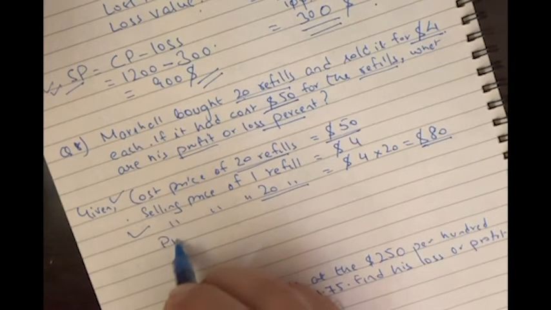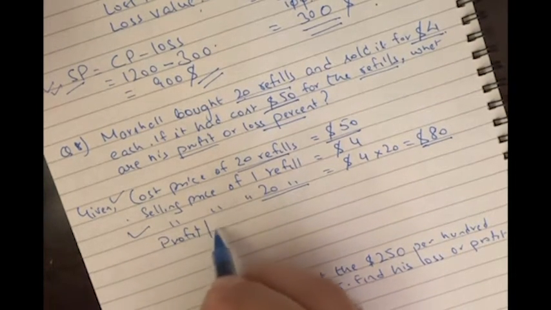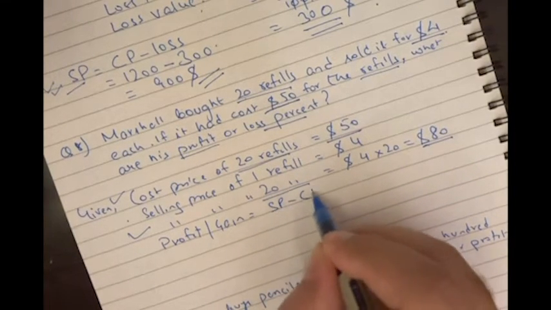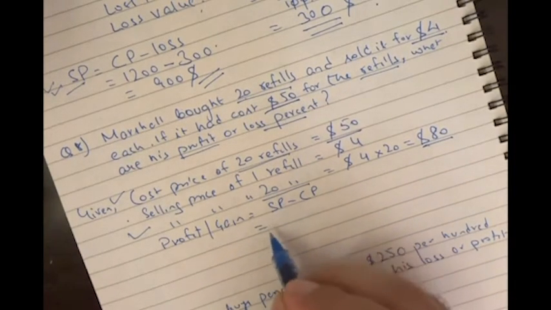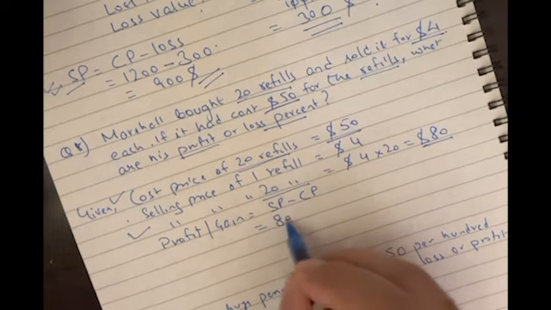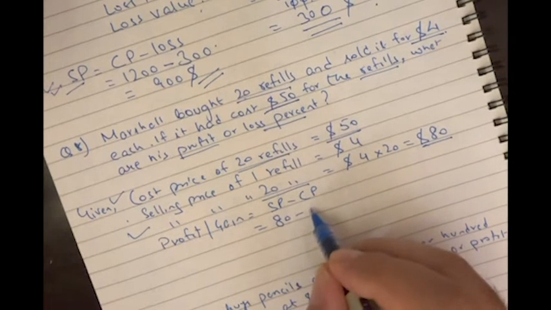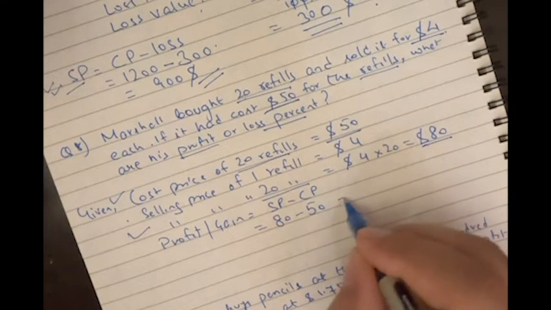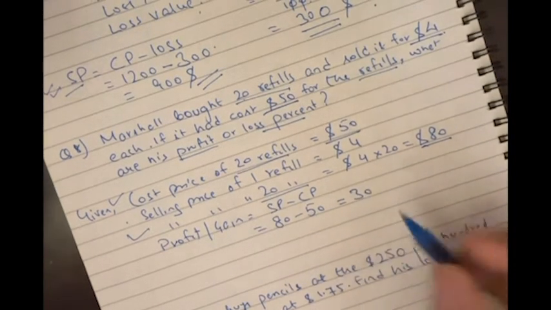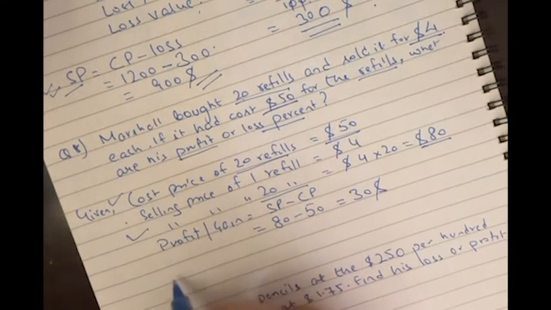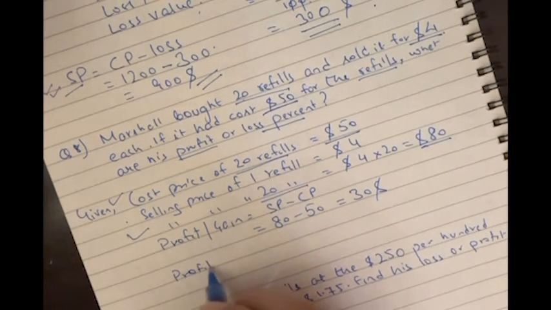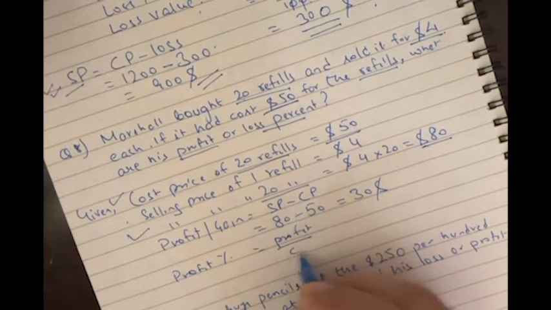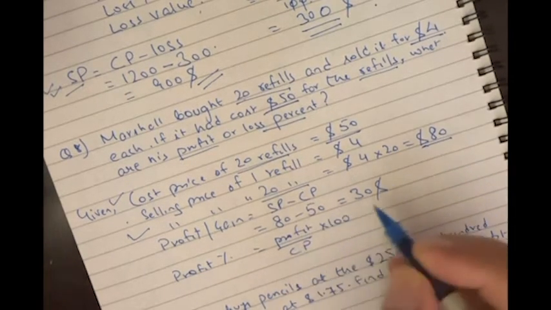So the profit or gain is equal to selling price minus cost price. Selling price of 20 refills is $80. Cost price of 20 refills is equal to $50. This will be $30. And if we have to calculate the profit percent, this will be profit by cost price into 100.